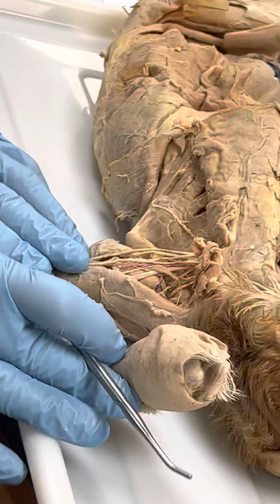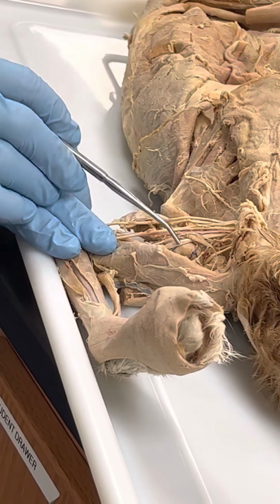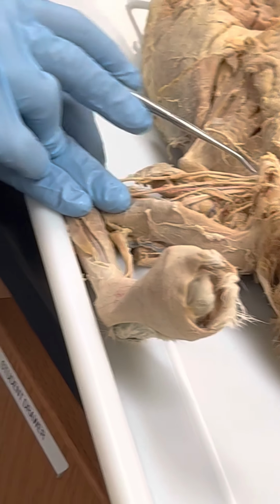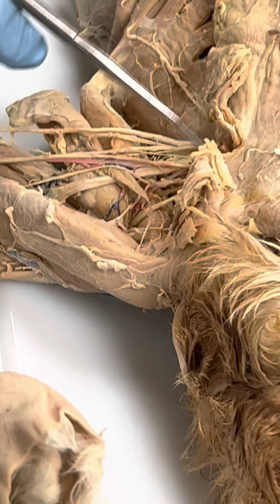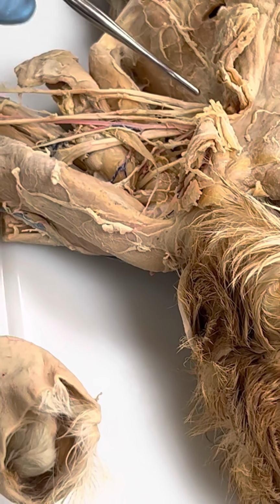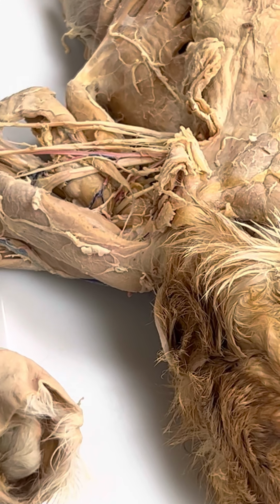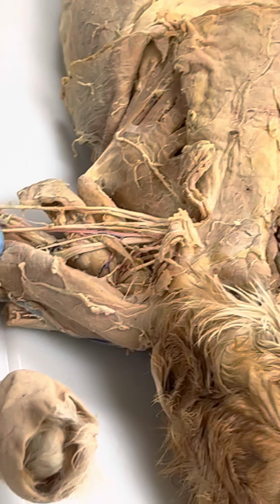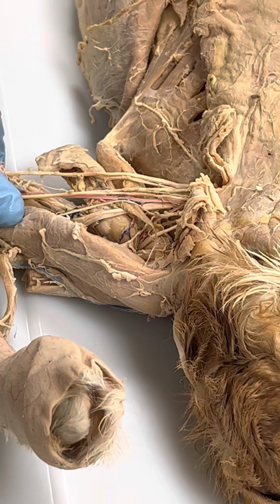But here's where we're going to be spending most of our time with nerves, right here. See all these nerves here? These nerves all come from the spinal cord. They come from the levels of the spinal cord C8, T1, T2, T3, T4.